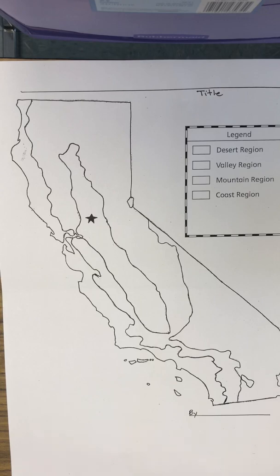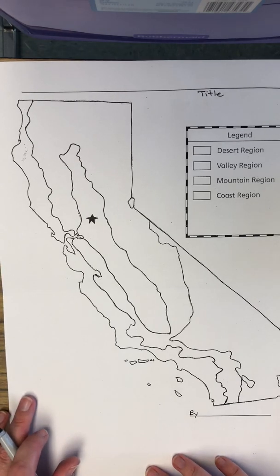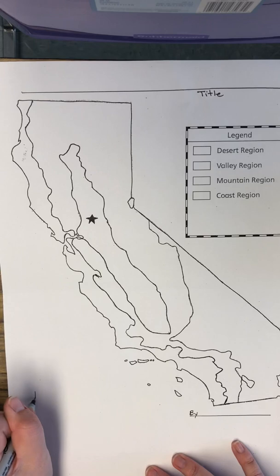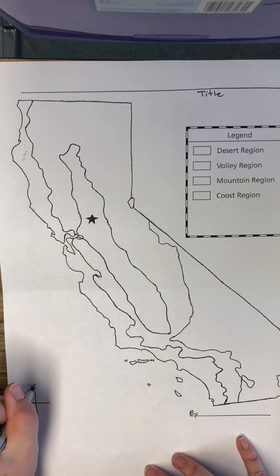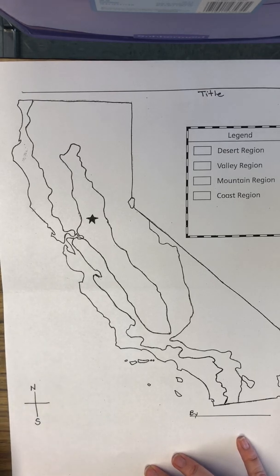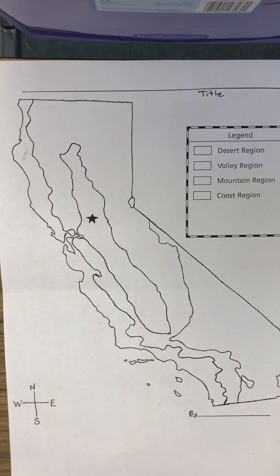There is one thing missing, which is our compass rose. And a compass rose shows us the directions on the map. So I'm going to make a compass rose, and you can do the same on your map. I'm going to do it over in this corner here, and I'm going to do that by making a big plus sign and labeling the directions: north, south, east, west.